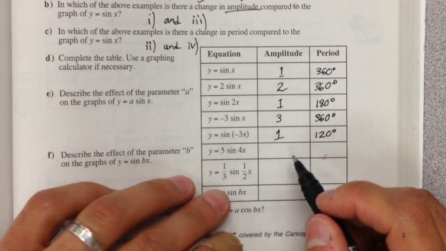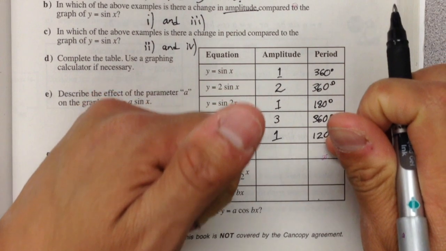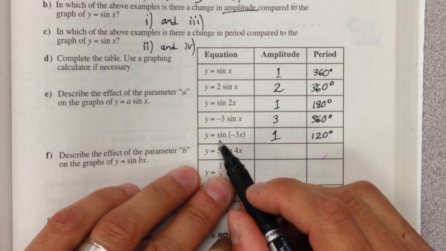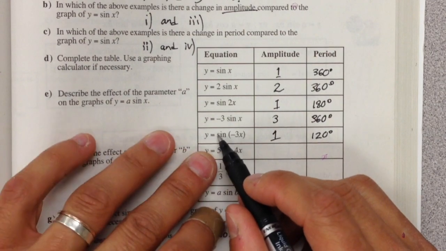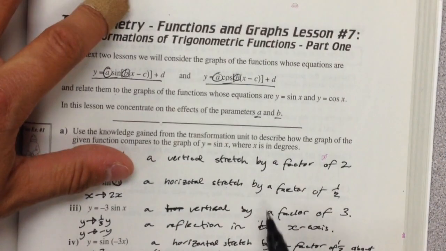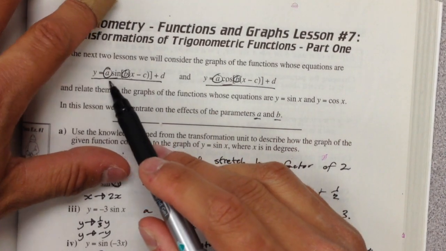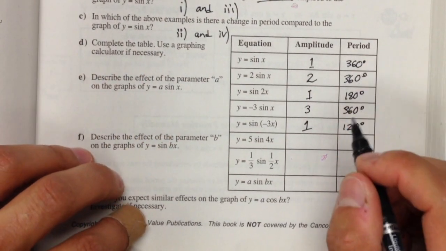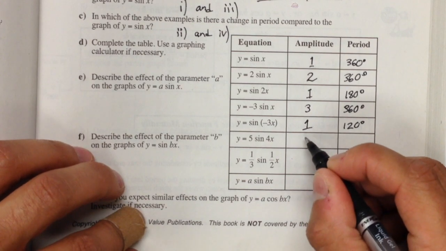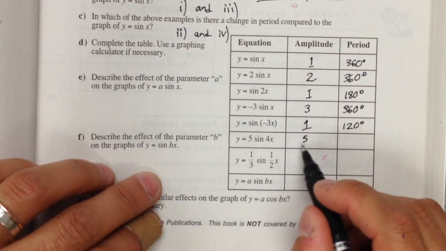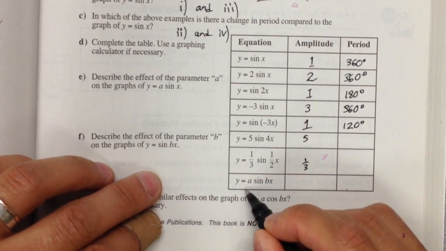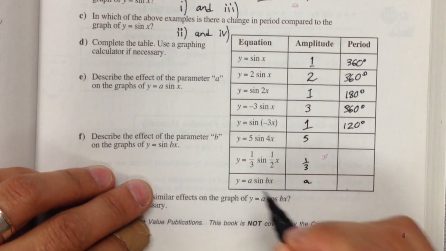If you're starting to get a feel of how the amplitude changes, the amplitude is related to my A value that we're looking at up here, and my period is related to my B value. So 5, because I have 5 there, 1/3 because I have 1/3 here, and here it would be A because of the A here.